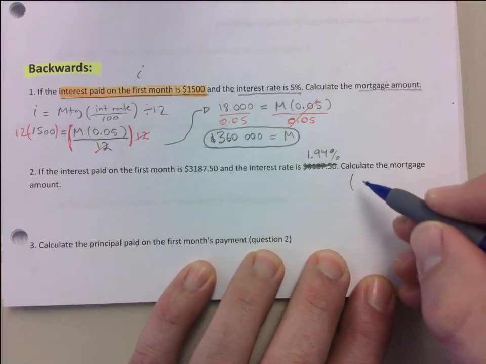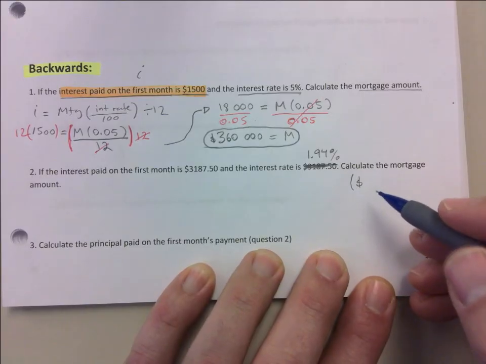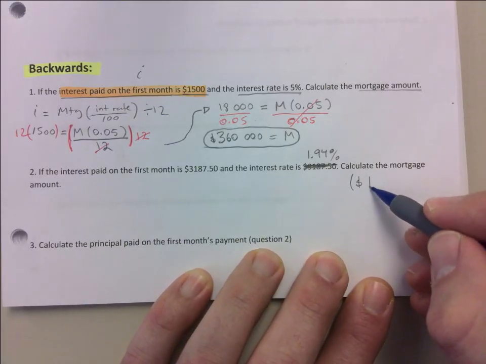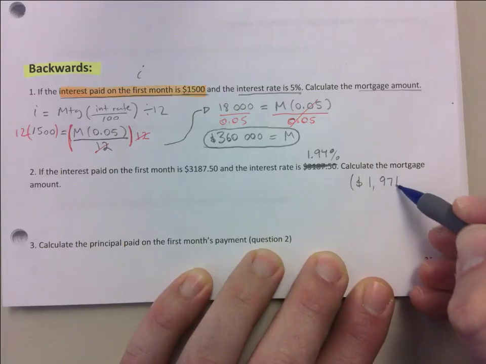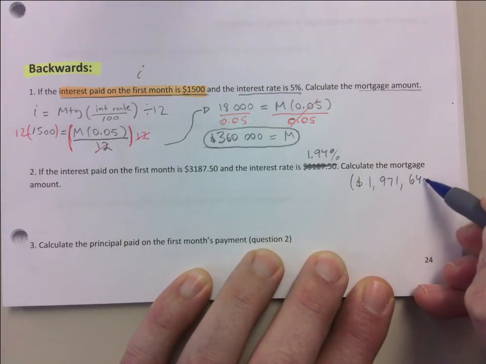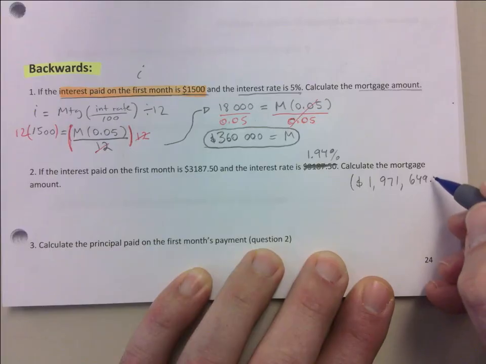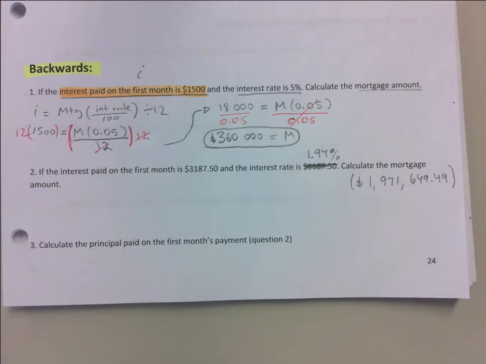It's a big number. You ready for this? It's 1,971,649.49. That is the mortgage amount. It's happening actually in Winnipeg more often than you think. There's very expensive houses that are being sold. And sometimes just a big apartment block or bigger buildings, they cost millions, right?